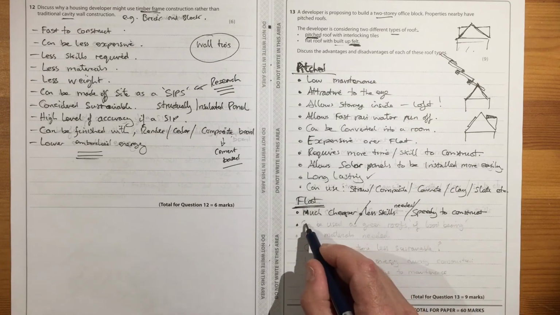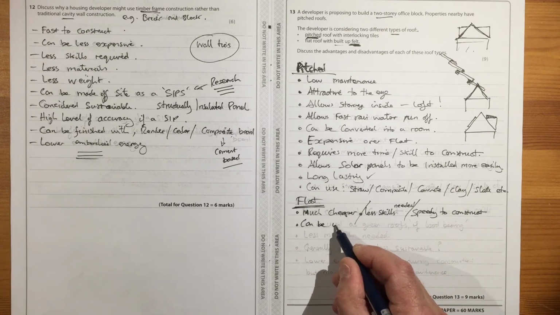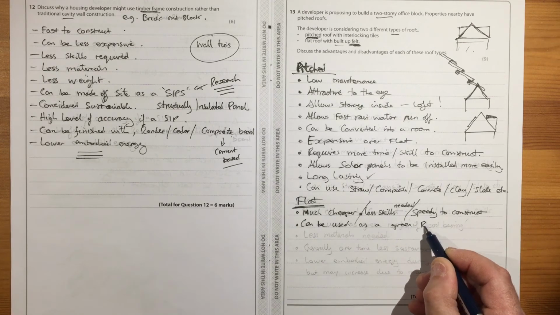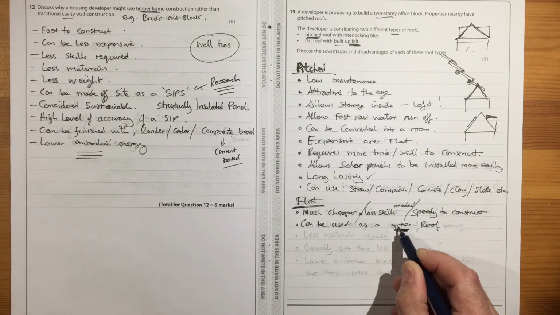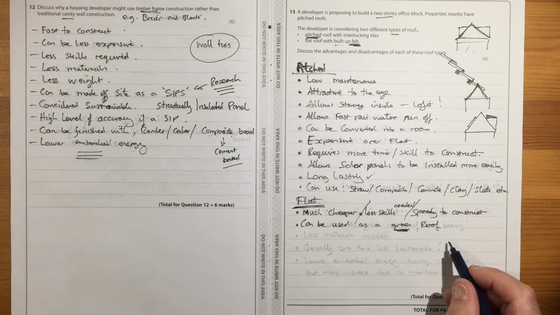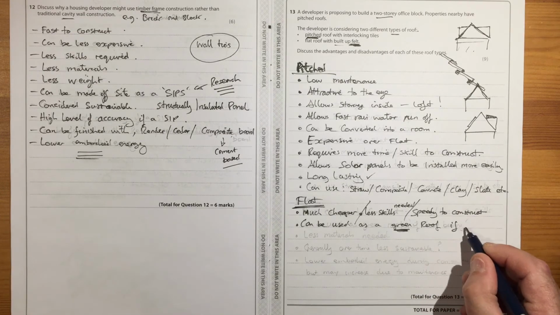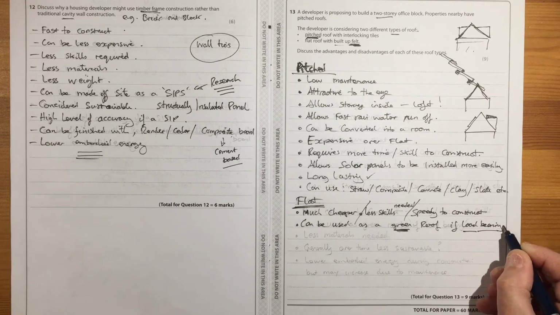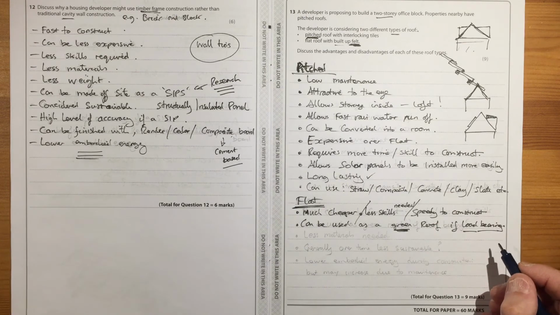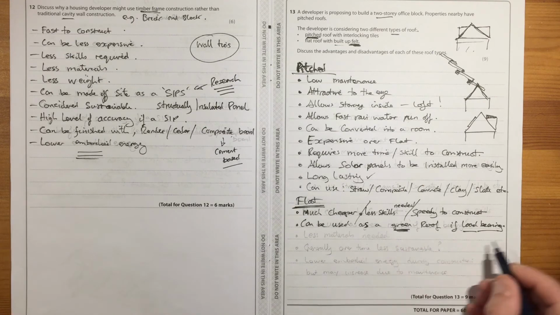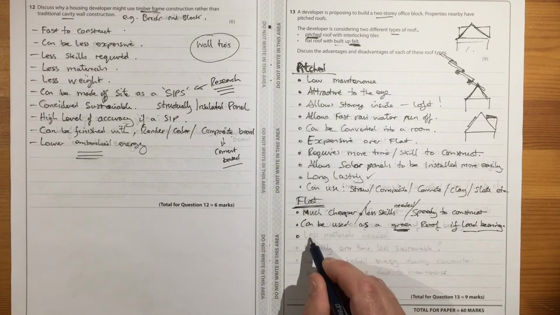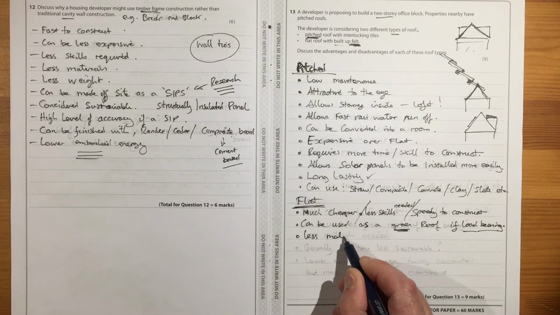Can be used as, oh, that's interesting. This is a good thing. Can be used as a green roof. Now that is a really positive thing. Never thought I'd say that. If the roof is load bearing, that means if it's designed to take a load. So you couldn't make a green space on the roof and then realise the roof's going to actually collapse because of the extra load. So think about that. If load bearing, so within the design. Less materials needed, yeah?